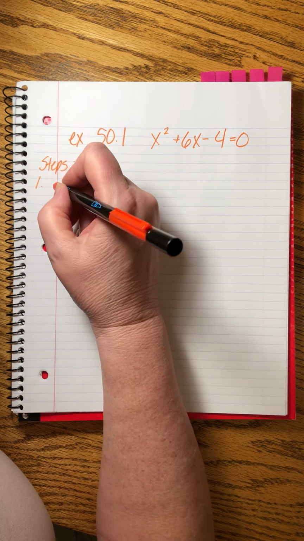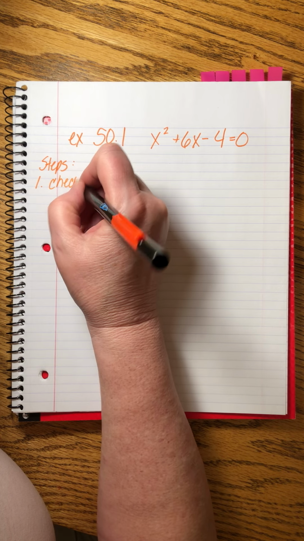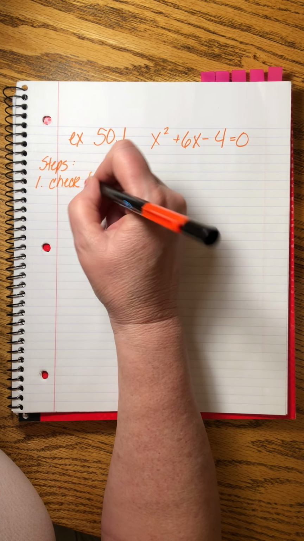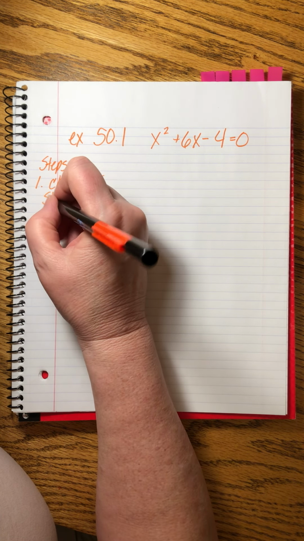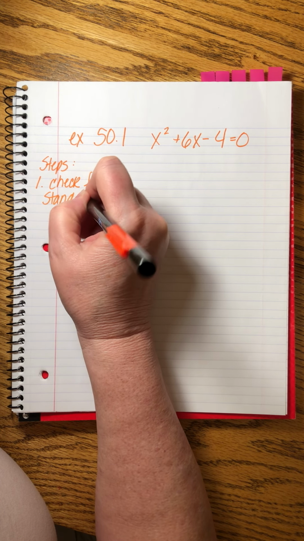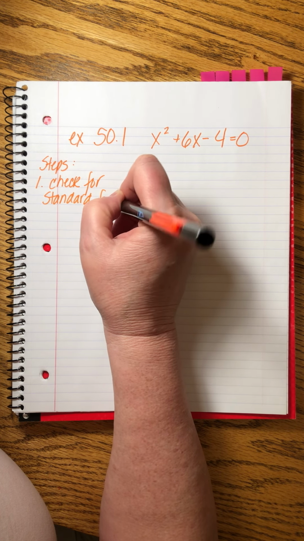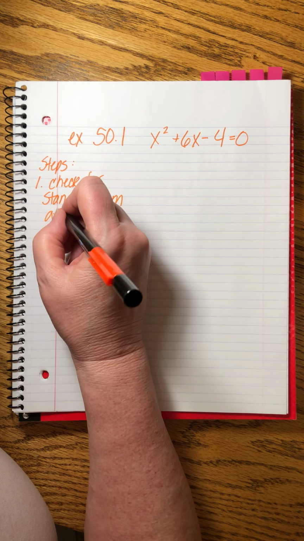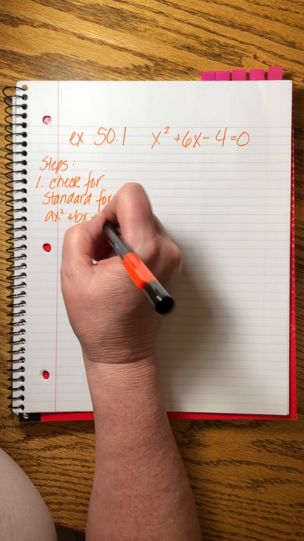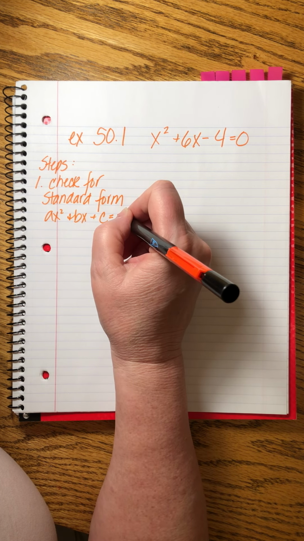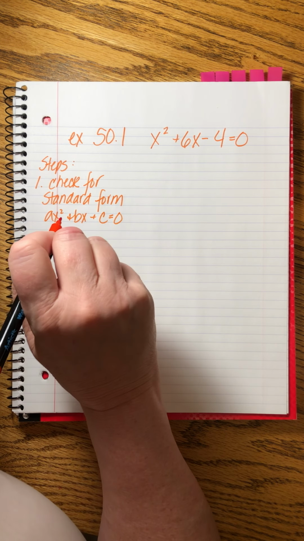The first thing we do is we check for standard form. Remember, we want it to look like this: ax squared plus bx plus c equals 0, right?